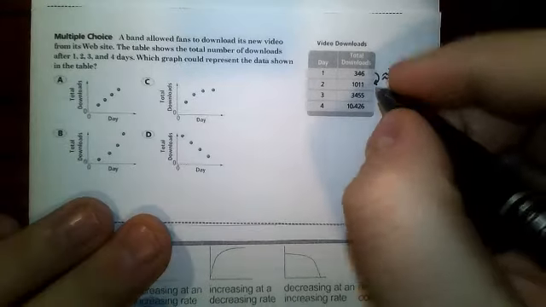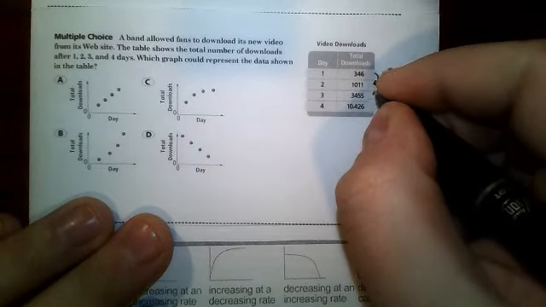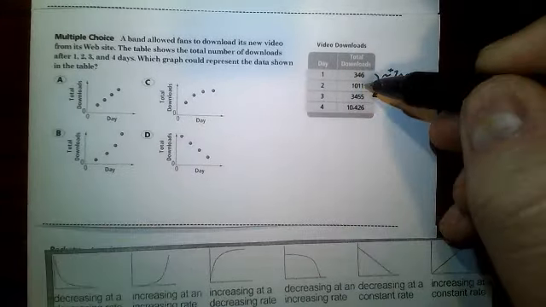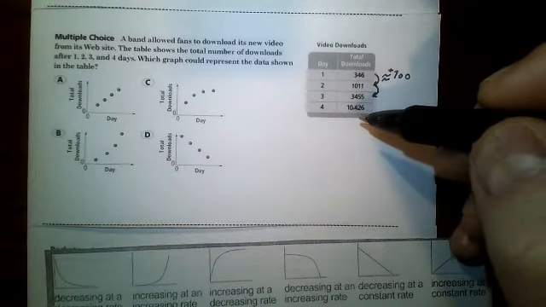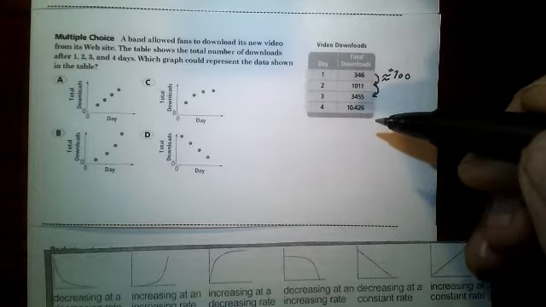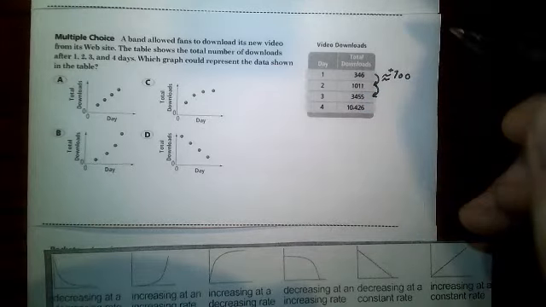And then from day 2 to day 3, 1,011 all the way up to 3,455. Well, that's going to be an increase of about 2,400.